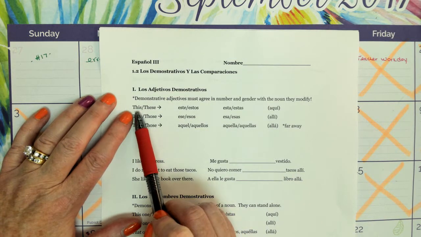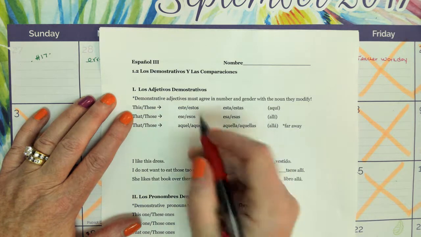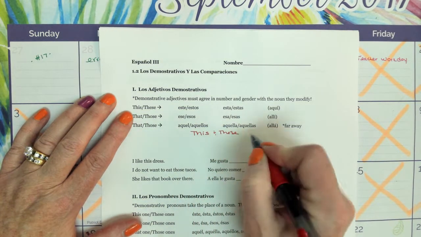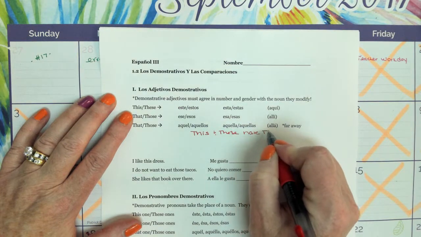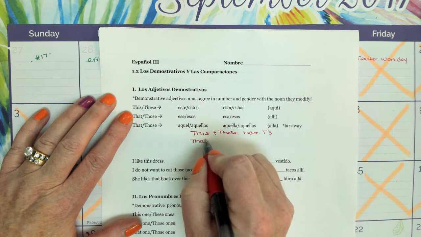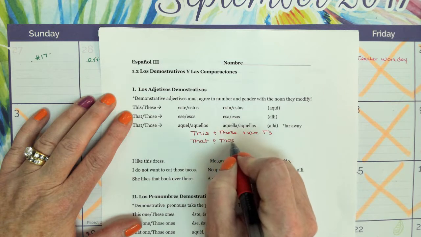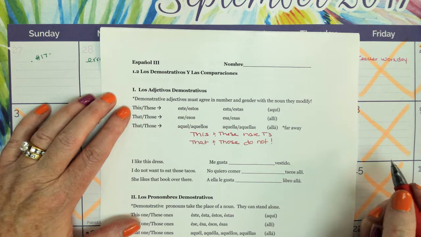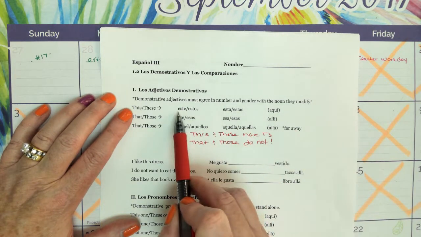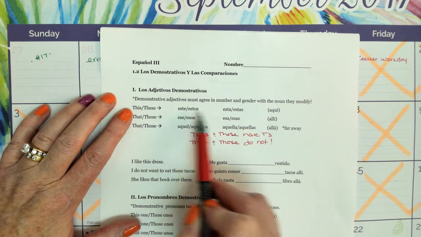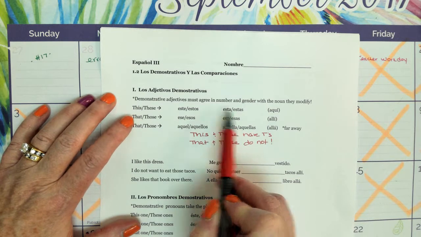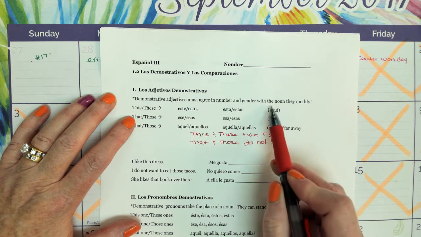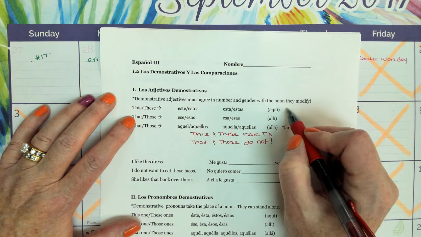We think of these with this and these. I like to say this and these have T's. That and those do not. So this and these have T's. We have the este group with este, estos, esta, estas. So we have our masculine and feminine group. And a key word is going to be aquí. So we have here.